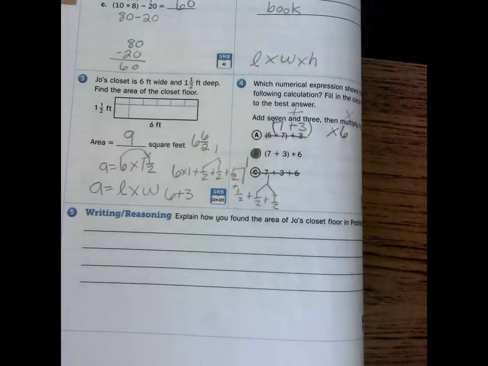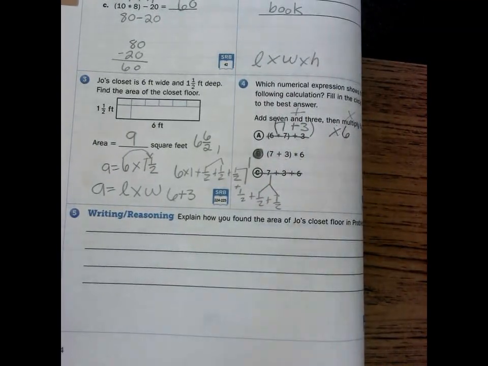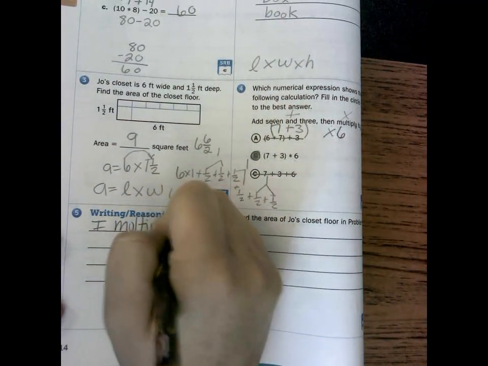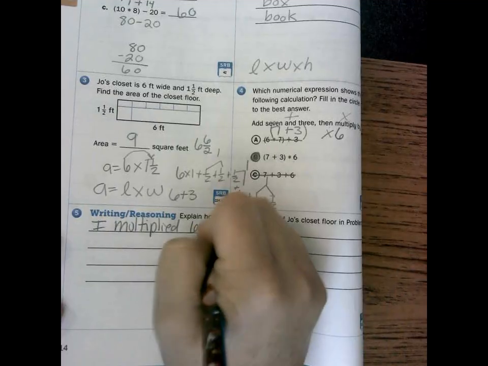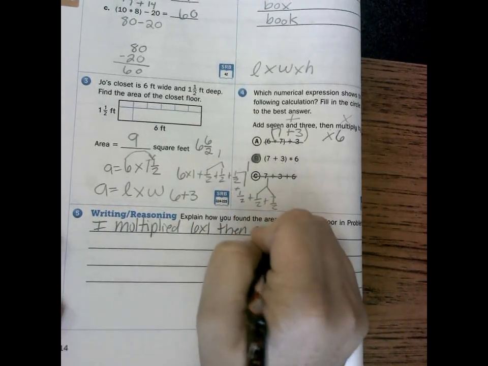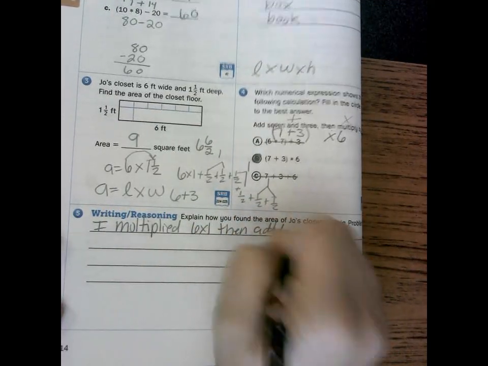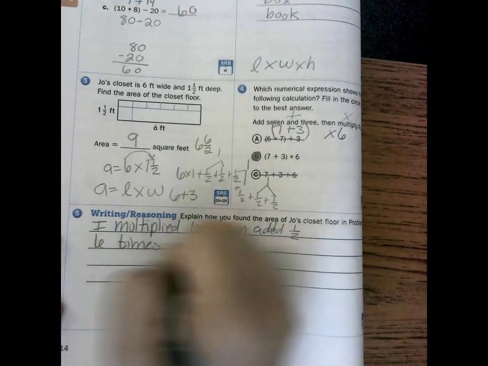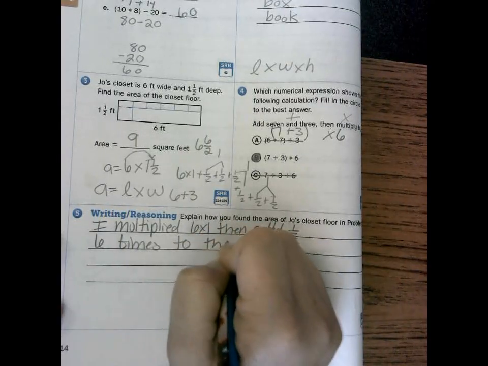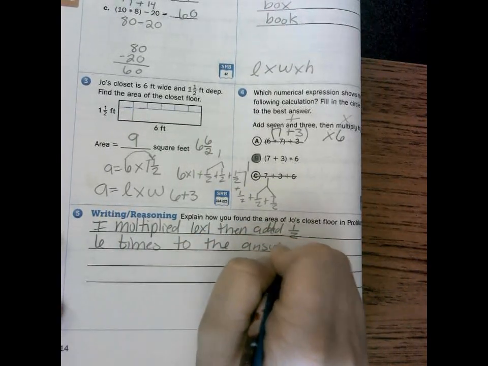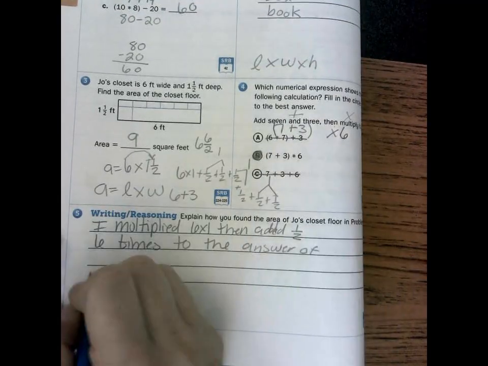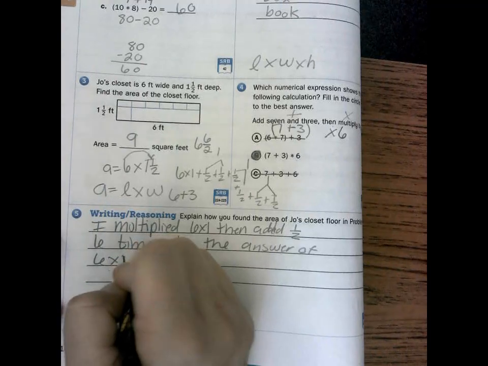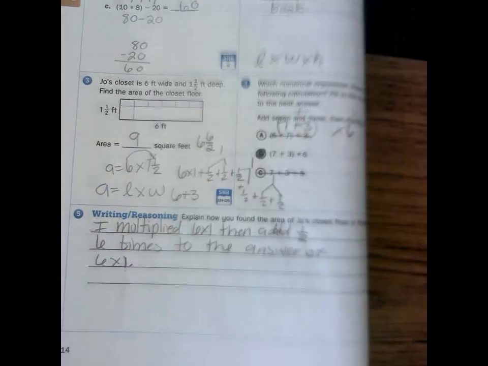So what I did was I multiplied 6 times 1, then added half 6 times to the answer of 6 times 1. However, that might not work for you. You might have done something different. My answer might not be the same as yours.